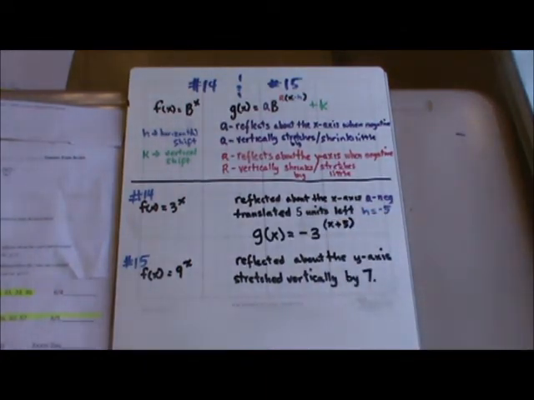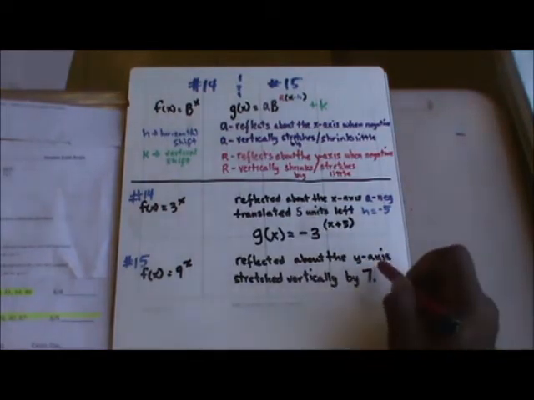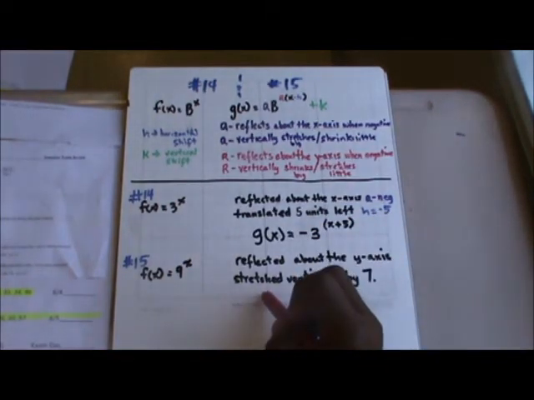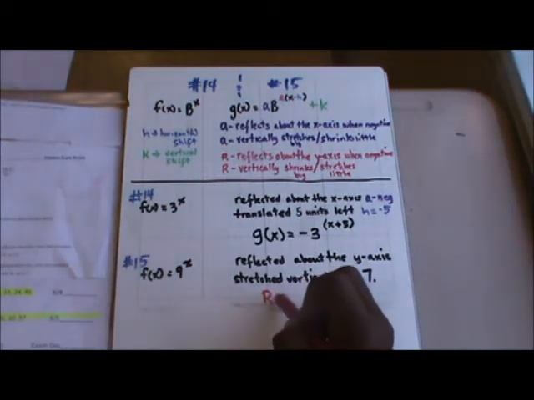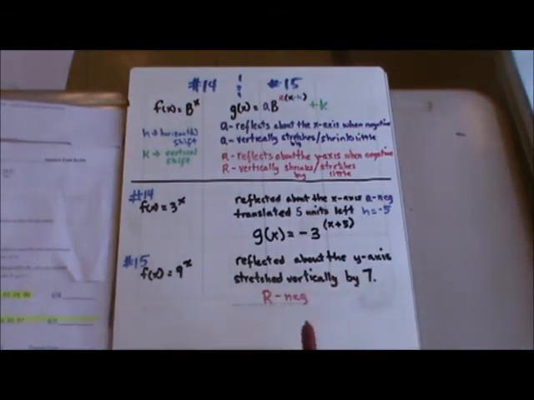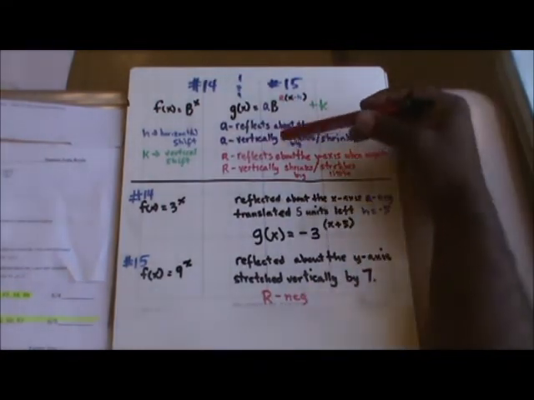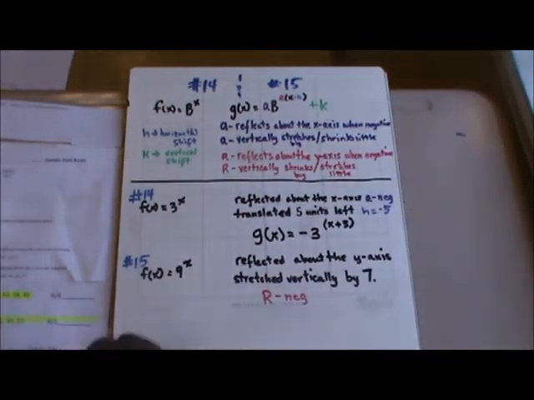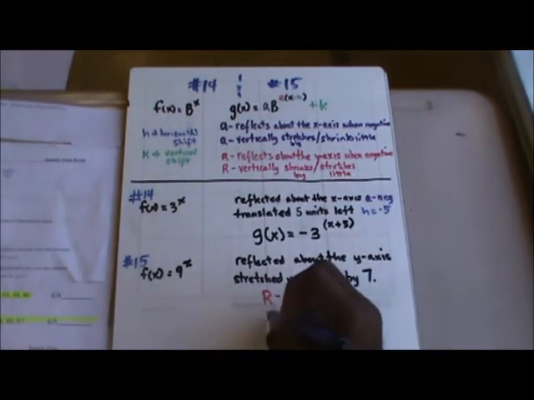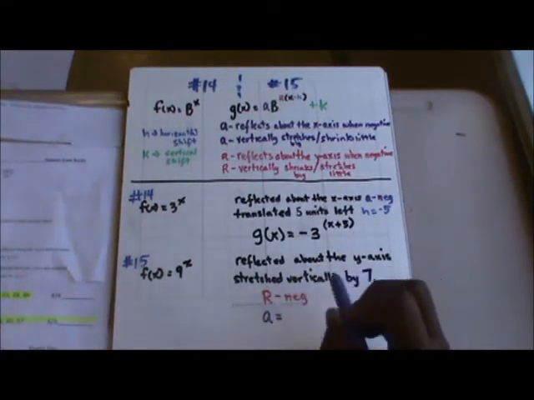For the next problem, it's reflected about the y-axis. So in this case, r is going to be negative. And then it stretches vertically. Our vertical stretch is stretching our a value, so we're going to say that a will be equal to 7.